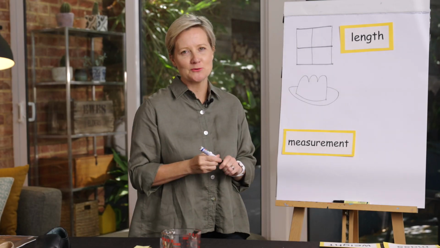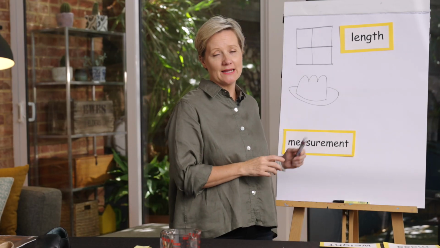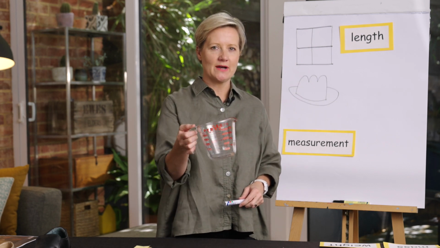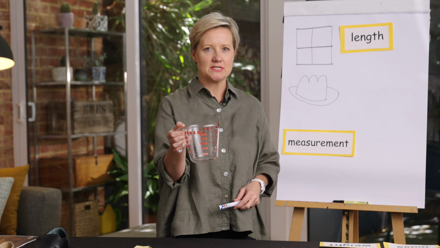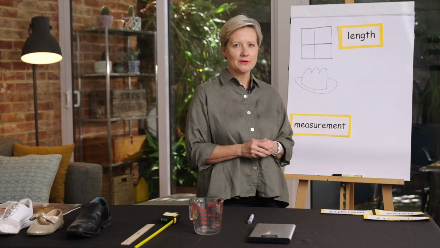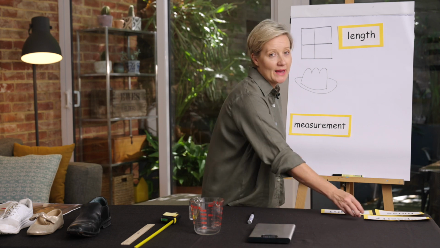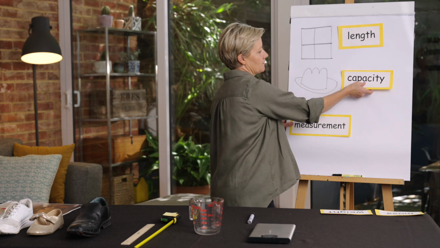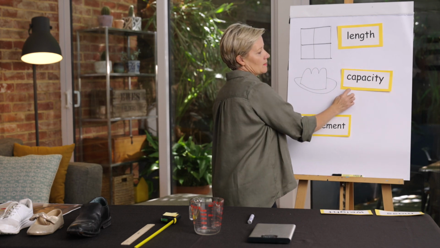Can you guess what I've drawn? I've drawn some jelly because I used a measuring jug to measure how much water I needed to pour into my jelly. When we're measuring how much something can hold, we call that capacity. Have you seen this word before? Capacity.